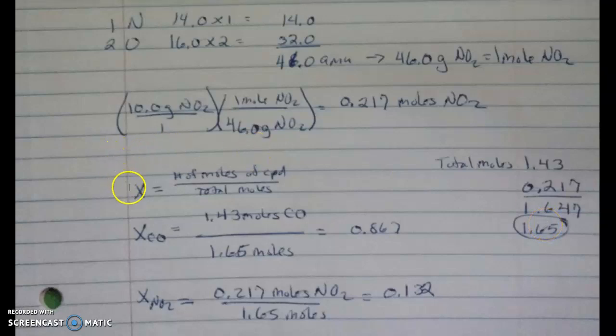So now we can determine the mole fraction for both carbon monoxide and nitrogen dioxide. For carbon monoxide, we have 1.43 moles of carbon monoxide divided by 1.65 moles, our total moles, and we have 0.867 as the mole fraction for carbon monoxide.